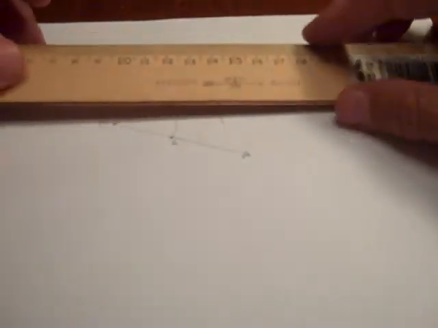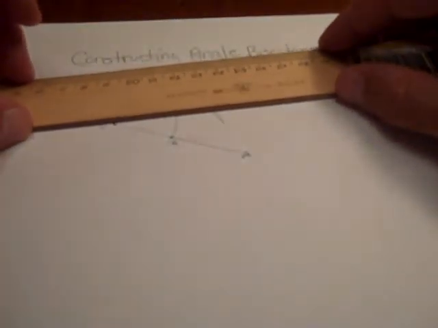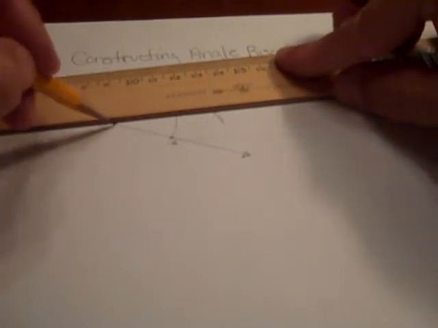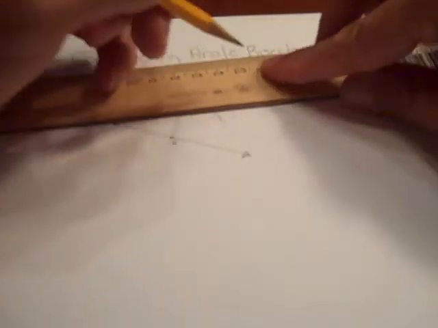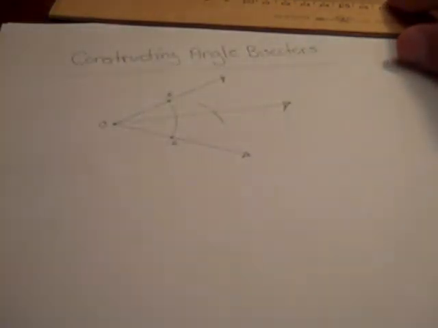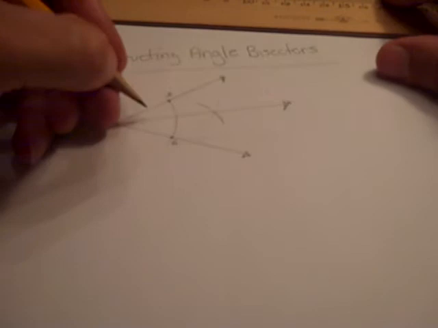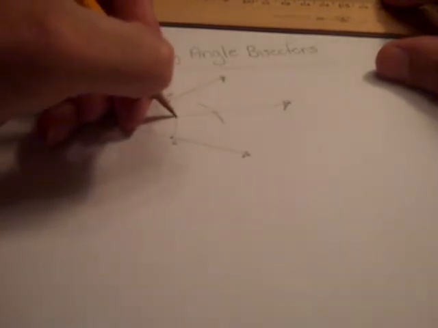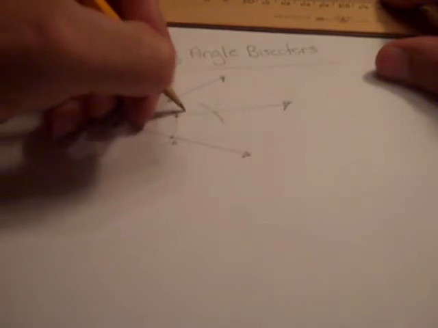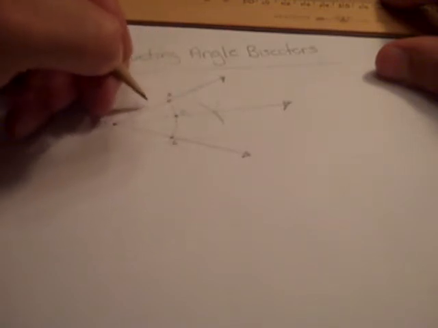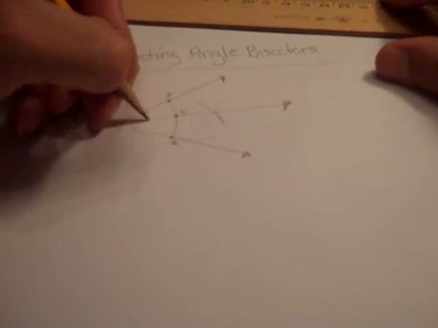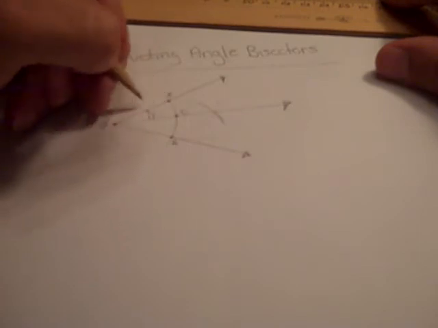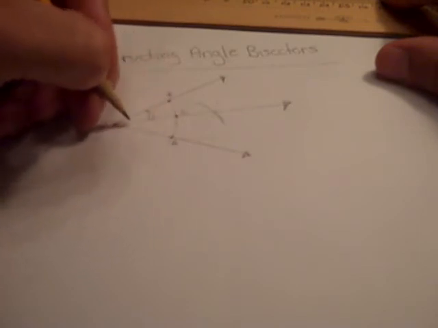So I can take my ruler now and put it up to the vertex and to the reference point, and I can draw my third ray. So now what I have is an angle bisector. I've bisected this angle, and I'll call this point here C. I have angle BOC congruent to angle COA.